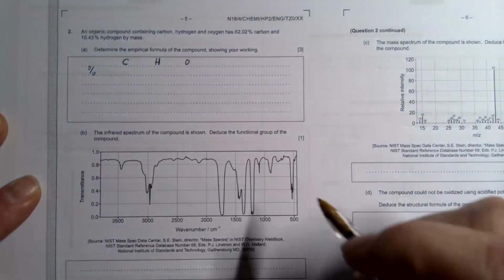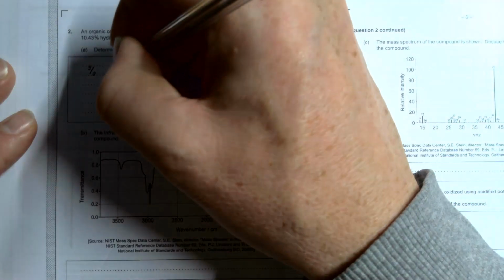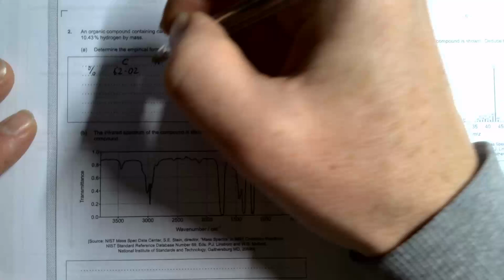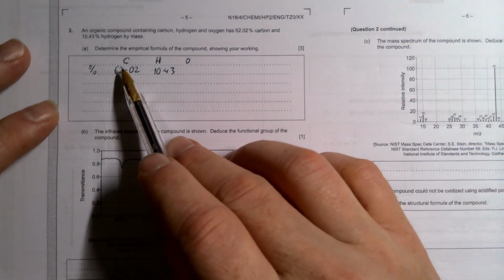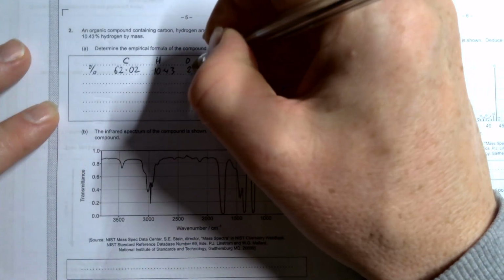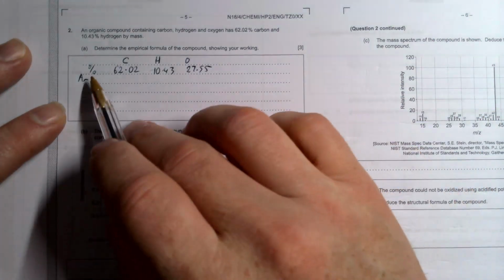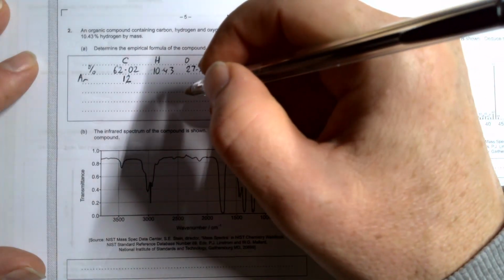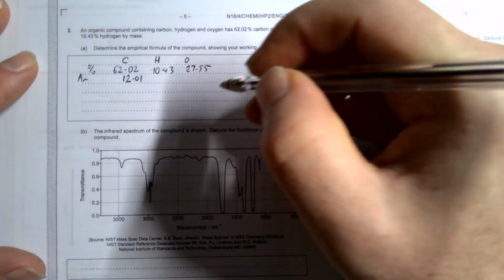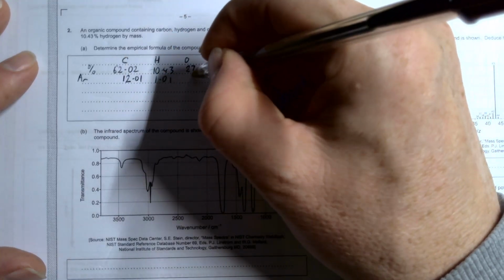We've been given percentage data. Sometimes you're given mass data, and that works exactly the same way, but you write down the percentage of each of them. 62.02 carbon, 10.43 hydrogen, and you can work out how much oxygen there is as a percentage by doing 100 take away that, which apparently comes to 27.55. Then you write down underneath the atomic mass of those elements: 12.01 for carbon, 1.01 for hydrogen, and 16 for oxygen.